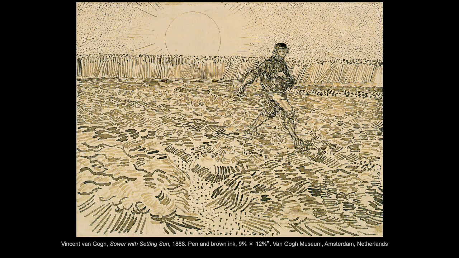Here's another example. This is Van Gogh's Sower with the Setting Sun from 1888. This is done with a reed pen and brown ink, and this is a composition that is featured in a few oil paintings, so potentially this was a preliminary drawing, or potentially it was just drawing for the pleasure of drawing.